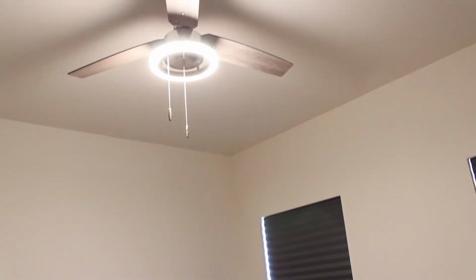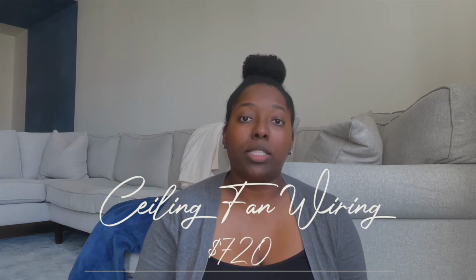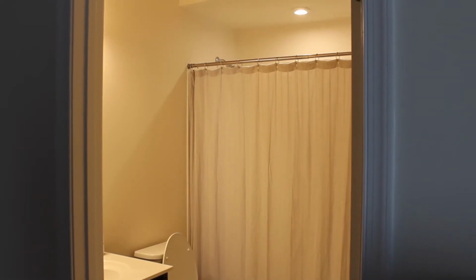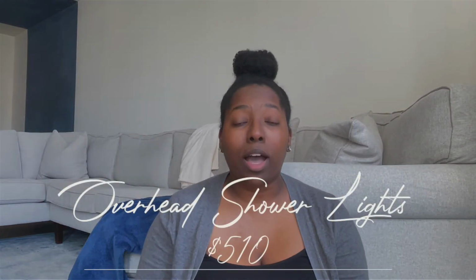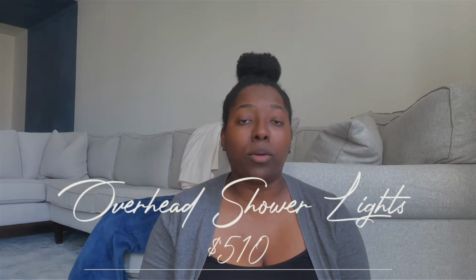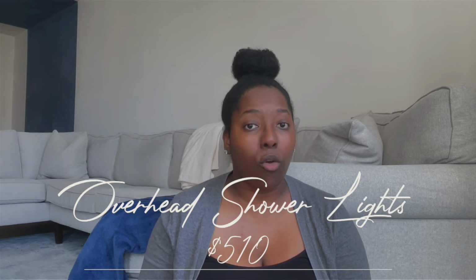So we actually got the upgrade to put ceiling fan wiring in all of the bedrooms. So all the bedrooms on the third floor have the ceiling fan wiring, and my office has the ceiling fan wiring. Those cost a total of $180 a piece, times 4 is $720. We also did the lighting over the shower in our bathroom and in the 2 guest bathrooms as well. Those were $170 each, so times 3, it was about $510 to do the lighting over the shower.